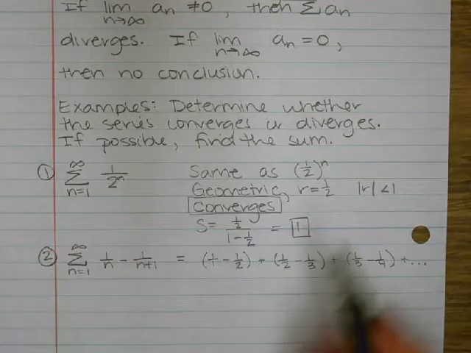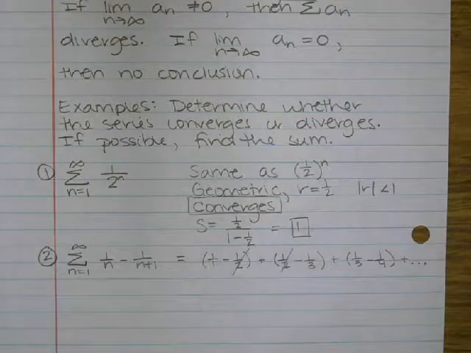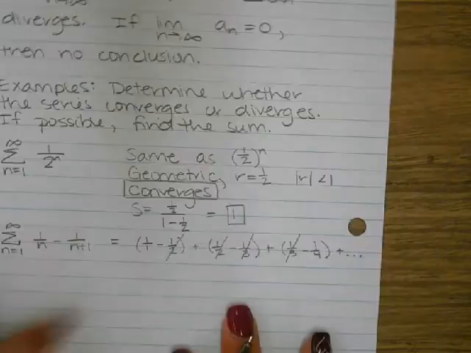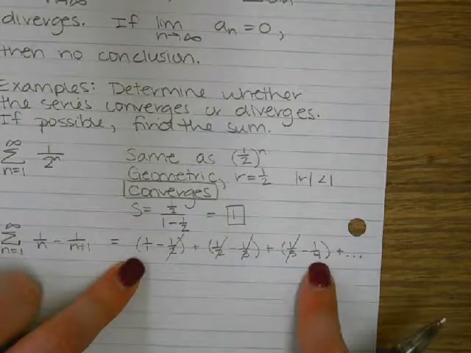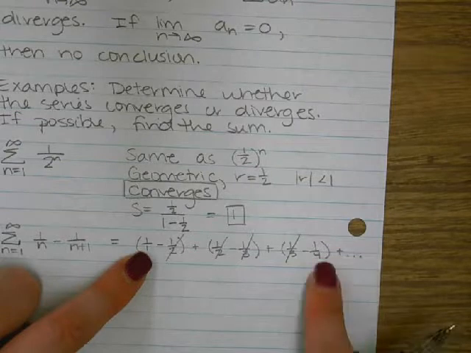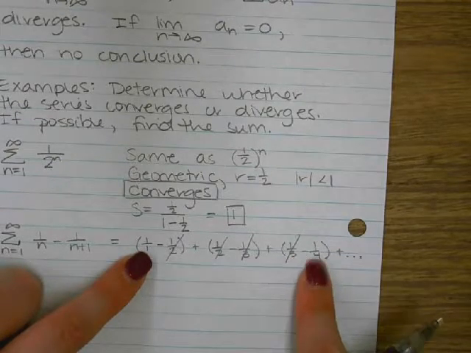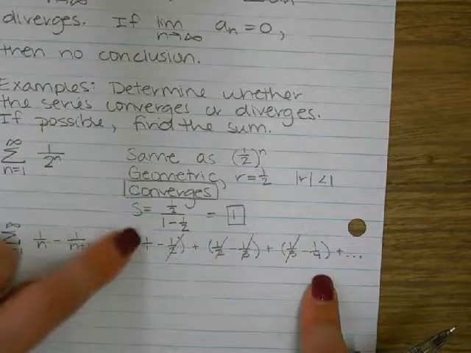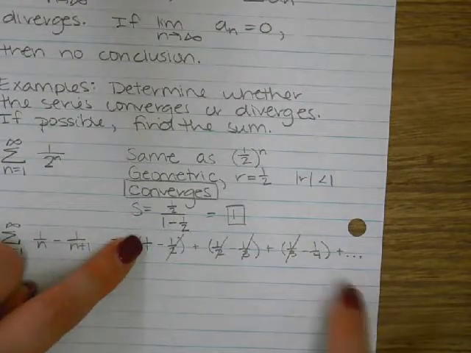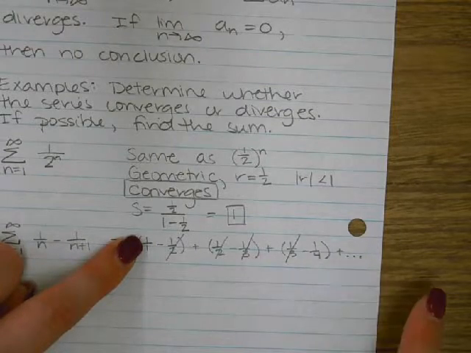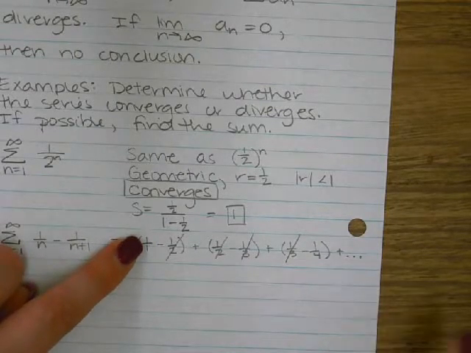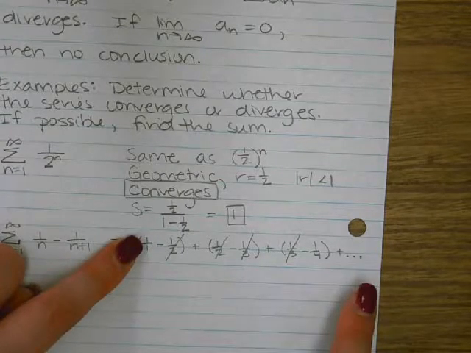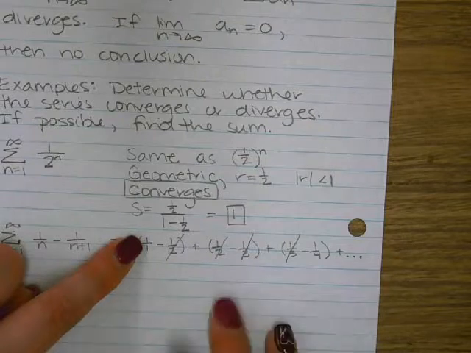So as you can see with this, negative 1/2, positive 1/2, those cancel. Negative 1/3, positive 1/3, those cancel. And if we did this forever, the 1/4 would cancel obviously, and we would eventually have negative 1 over infinity at the very end of this. So if we keep the 1 over 1 in the front and we have a minus 1 over infinity at the very end that we're keeping, that's kind of like saying we've got 1 minus 0. So just thinking through this problem, I know that this is going to converge to 1, but I want to go ahead and show my work.